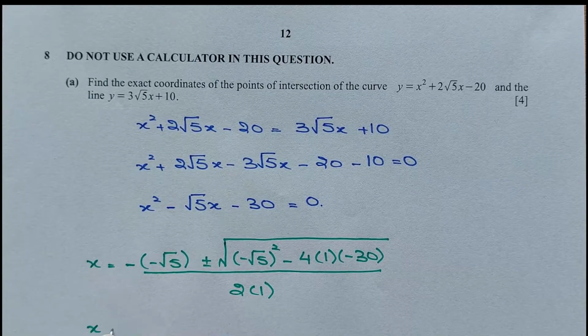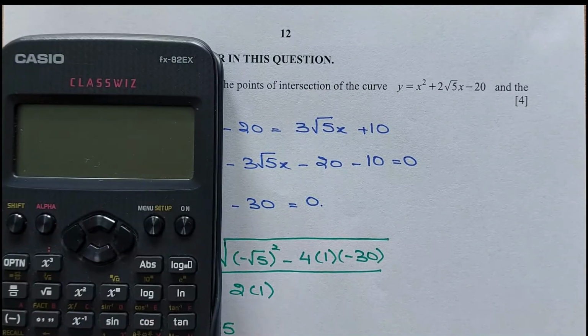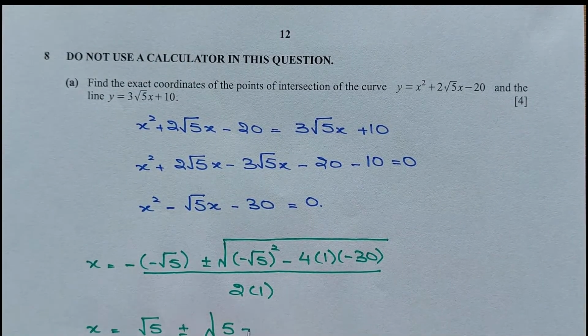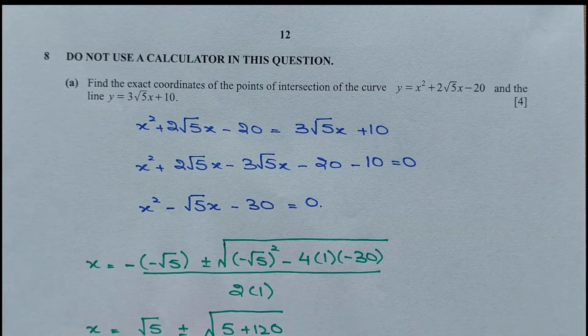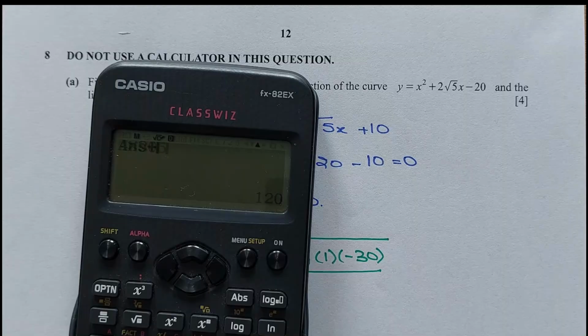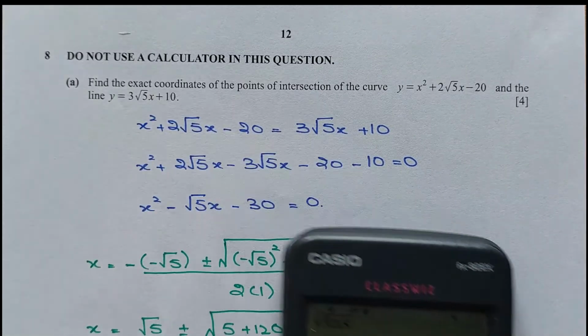For further simplification, x is going to be square root of 5 plus minus square root of, this is just 5, and negative times negative is positive, and we have 4 times 30 is 120, plus 120, and then divided by 2. Okay, 120 plus 5 is 125, and square root of 125 is 5 square root of 5.